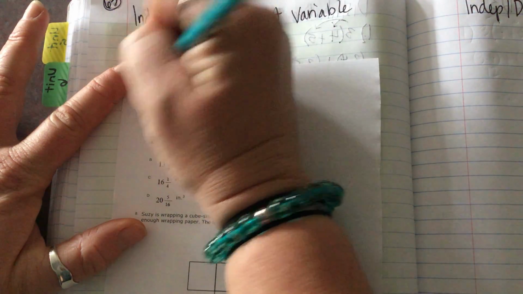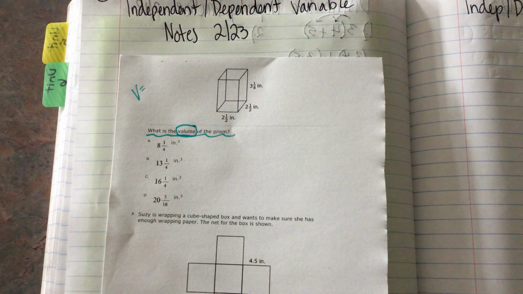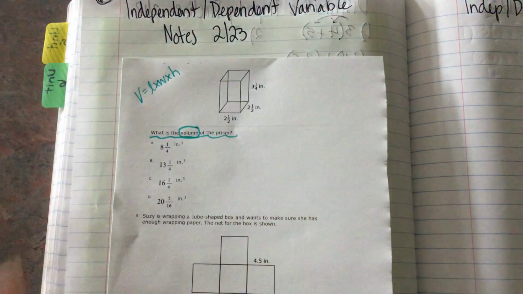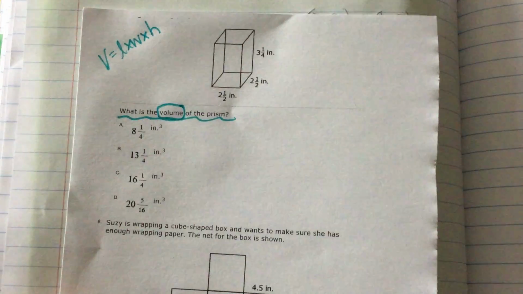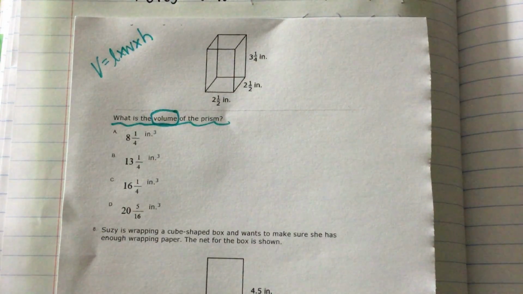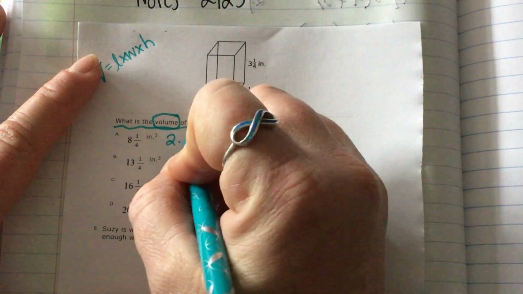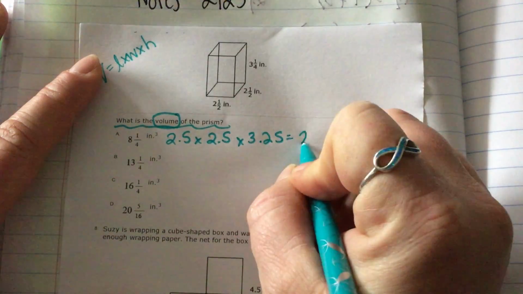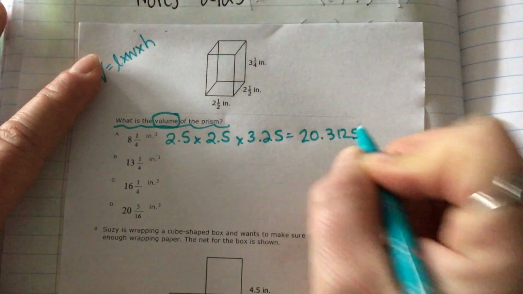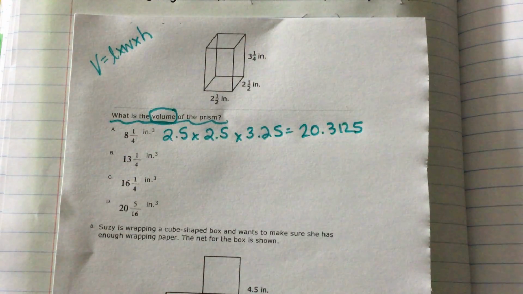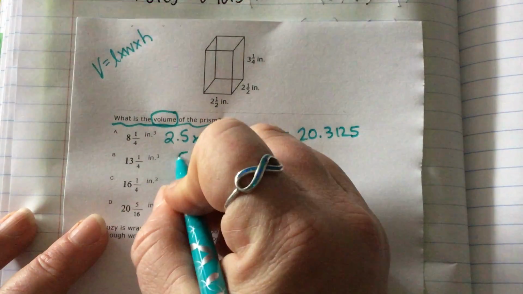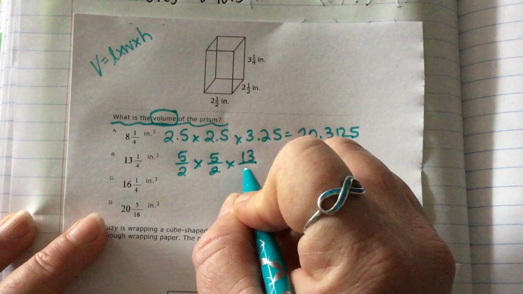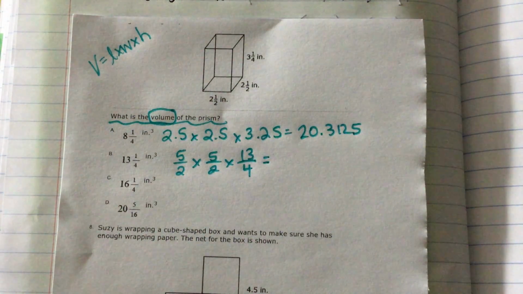Okay, so we're finding the volume. What is the formula to find volume? Isaac? All right, so there are a couple different ways that you can solve this problem. Any chance that I get that I do not have to use fractions, I do not. So when I solved this, I changed all these to decimals. And I ended up with 20.3125. All right. However, if you did not change them to decimals, you ended up with 5 halves times 5 halves times 13 fourths. Okay, so far so good.